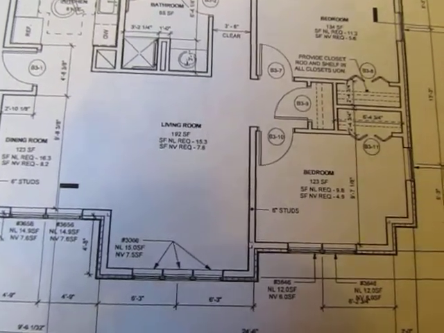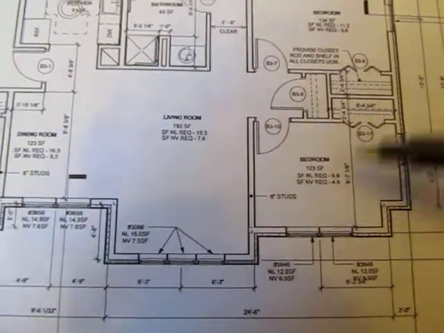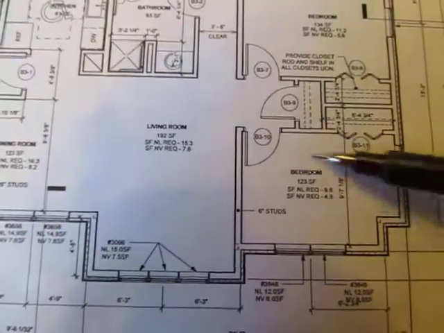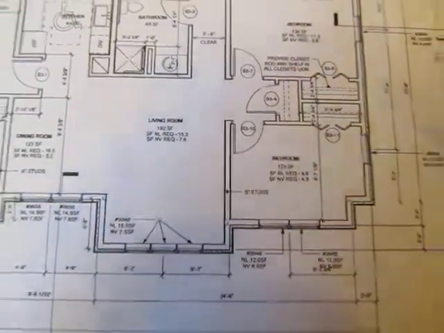And it's just like the codes in the town of Lindridge, we have the same thing. We have a certain amount of square footage of natural light and natural ventilation each room has to have. In this case, the architect is giving us that information.